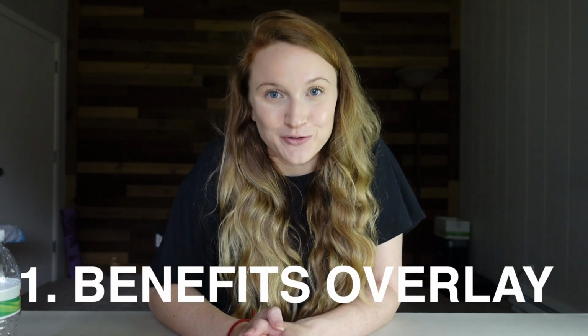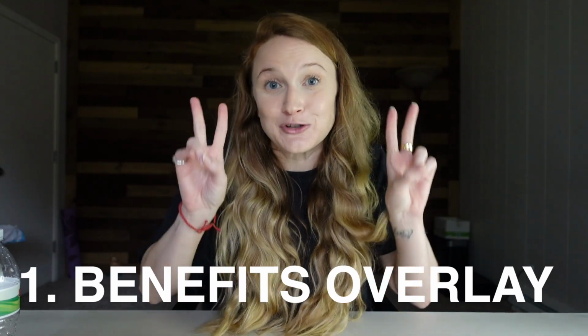So let's dive in. Now, the first ad that I want to talk about is called a benefits overlay. Now, this is the easiest type of ad to design, but I often find that it is so overlooked because it really is that simple.